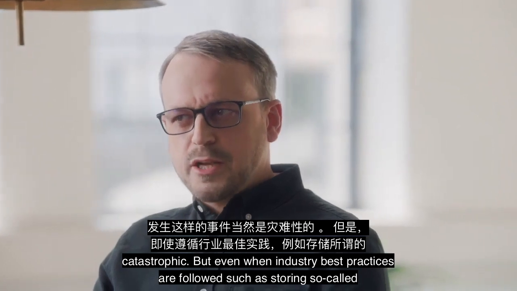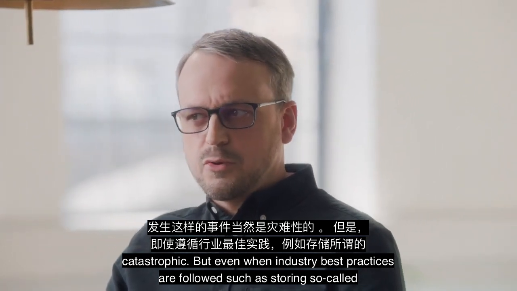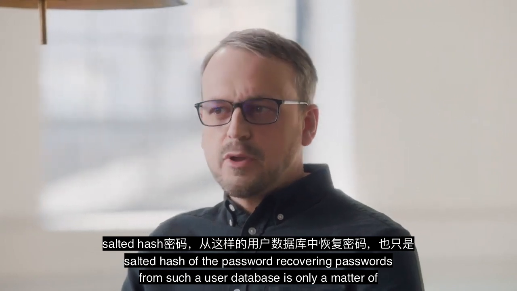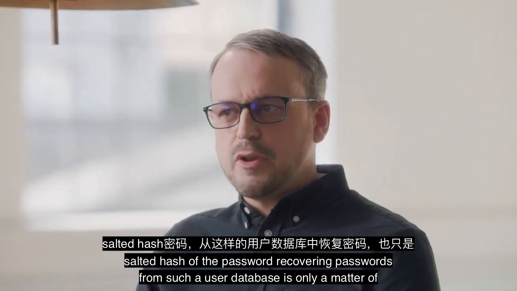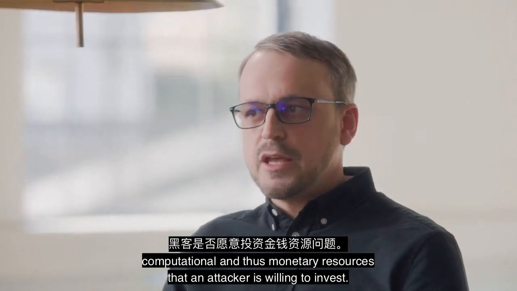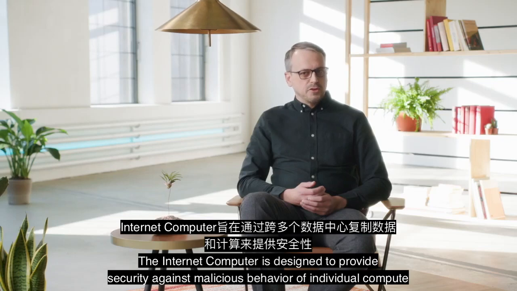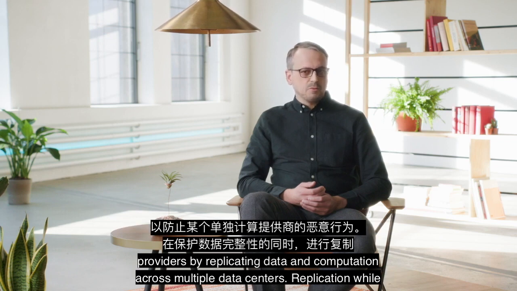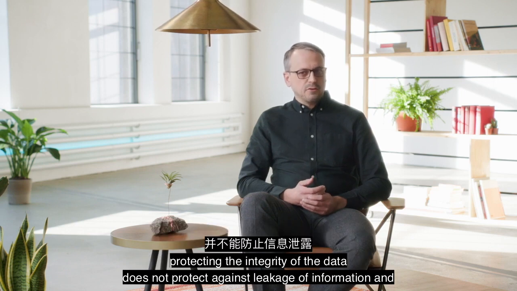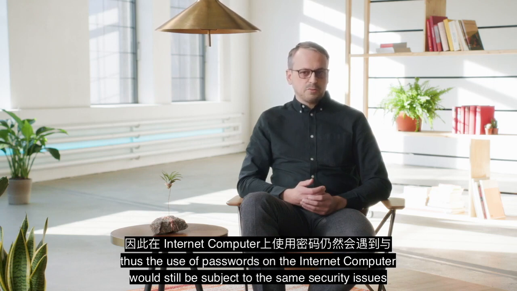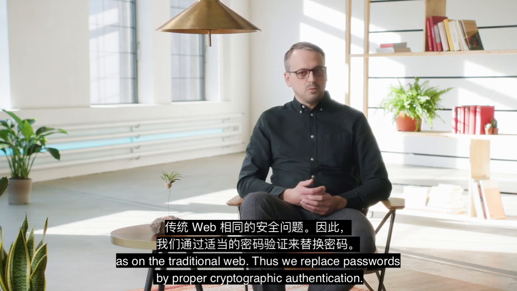But even when industry best practices are followed, such as only storing a so-called salted hash of the password, recovering passwords from such a user database is only a matter of computational and thus monetary resources that an attacker is willing to invest. The internet computer is designed to provide security against malicious behavior of individual compute providers by replicating data and computation across multiple data centers. Replication, while protecting the integrity of the data, does not protect against leakage of information, and thus the use of passwords on the internet computer would still be subject to the same security issues as on the traditional web.